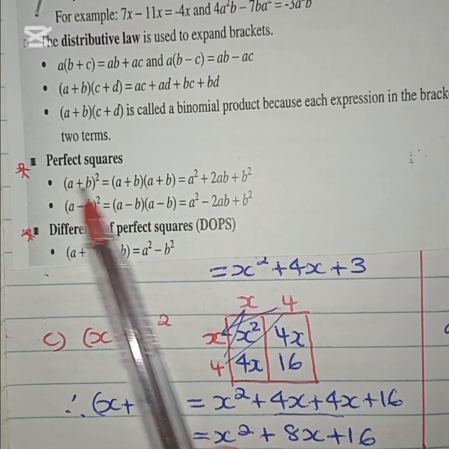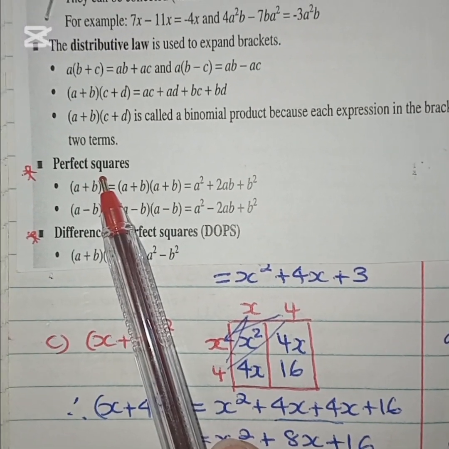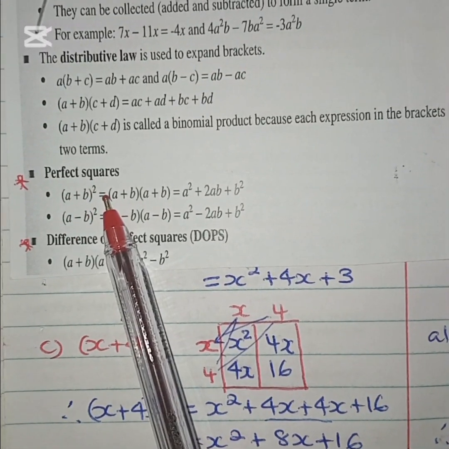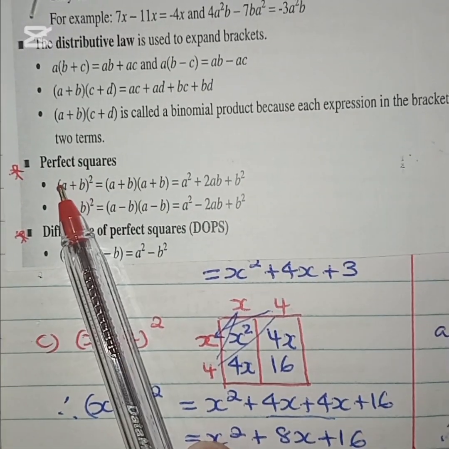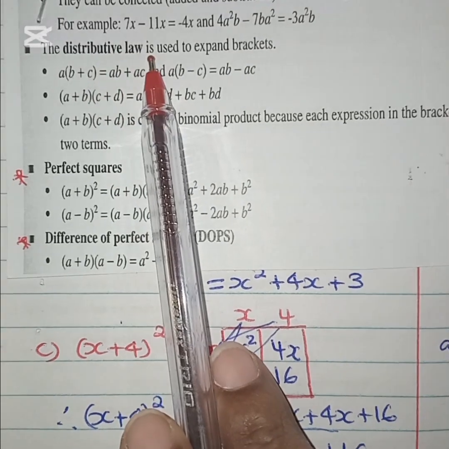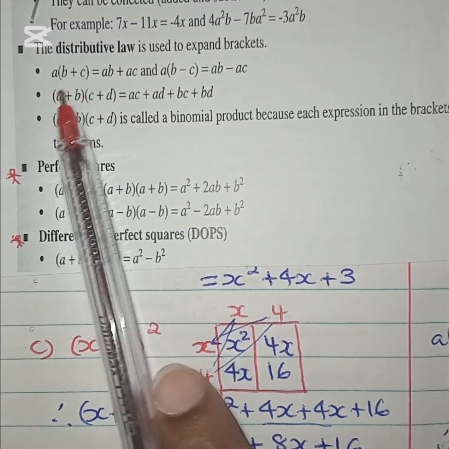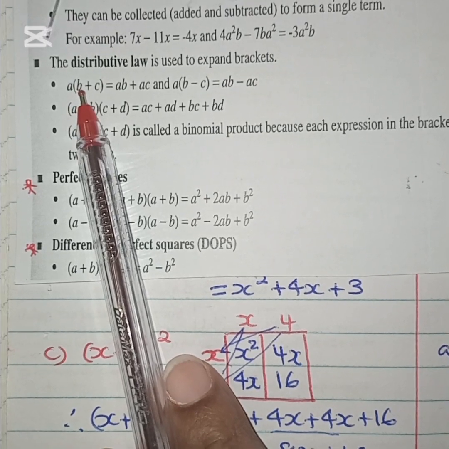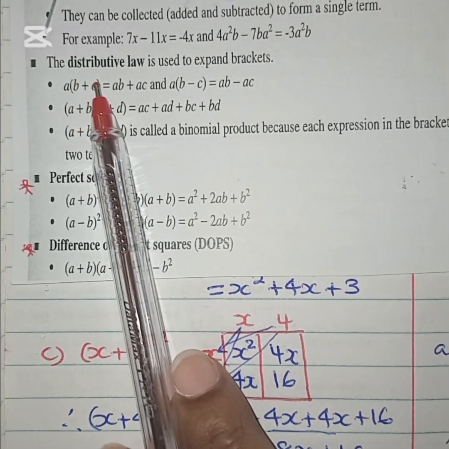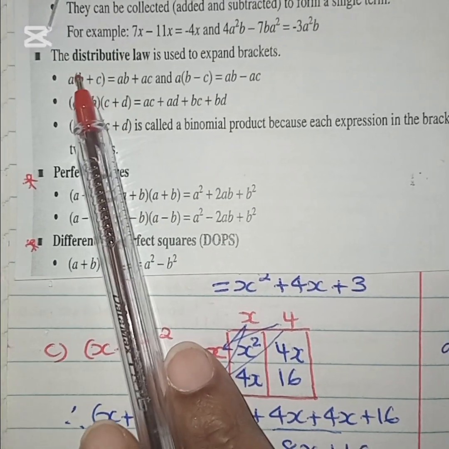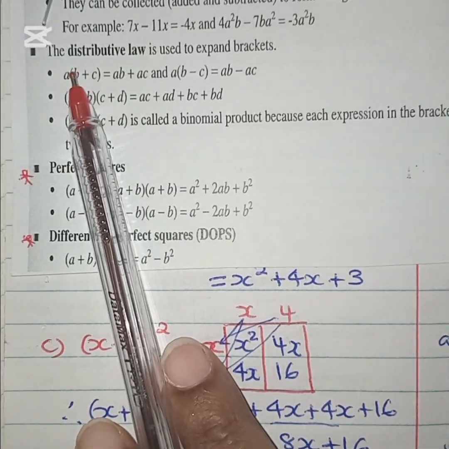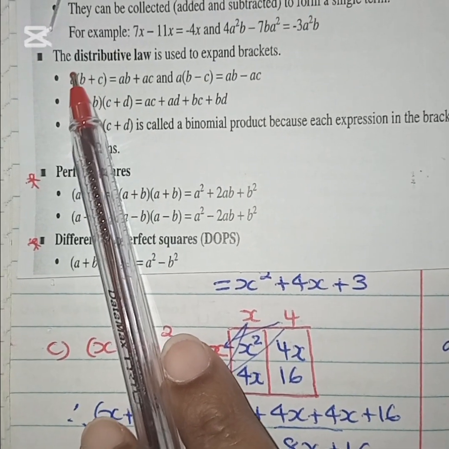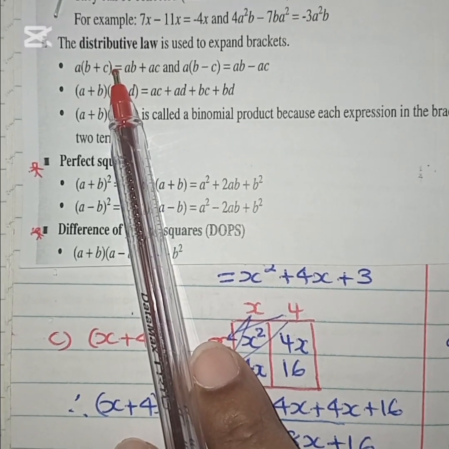So the normal way of expanding brackets is you follow this distributive law up there. If you have something outside of a bracket multiplying by everything inside the bracket, you see the bracket means multiplying, so a will be multiplied by b, and then a again will be multiplied by c.